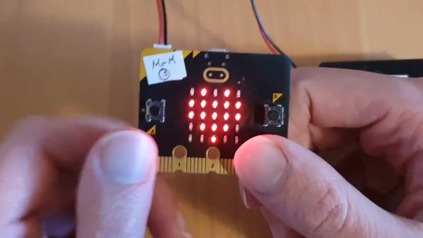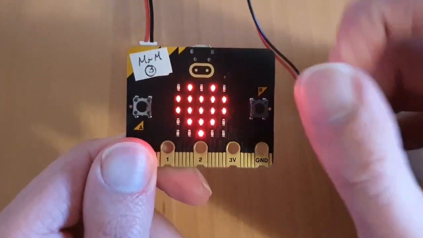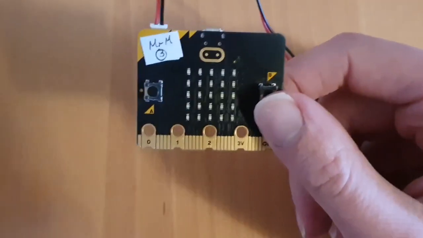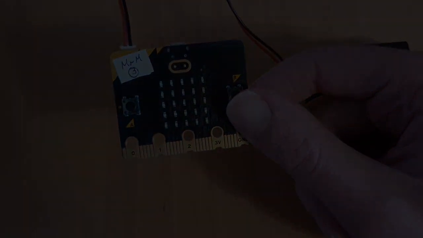And you saw to start the log, I pressed button A and it's flashing, it's doing its thing, and then to stop, I'm going to press button B. But let's get coding and I'll show you how to record some data after we've coded it.